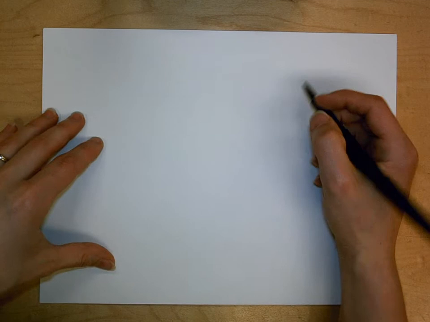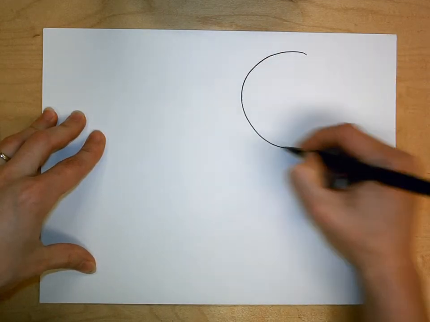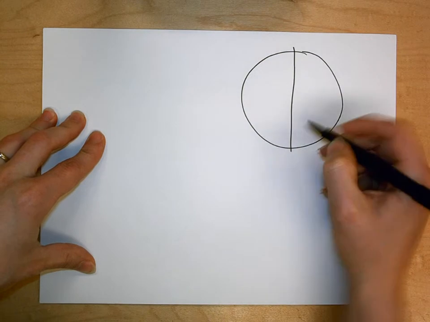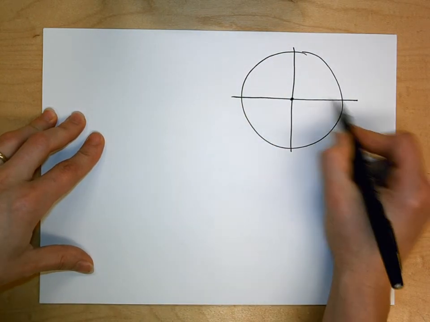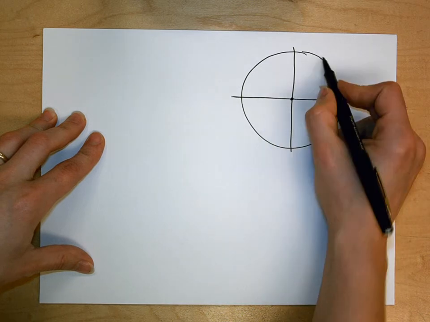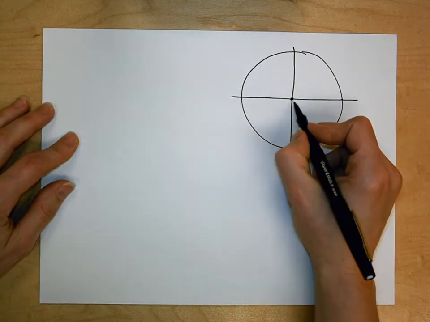So in this video, we're going to do a review of trigonometry. And really all of trigonometry is based off of one simple thing, and that simple thing is the unit circle. So the unit circle is just that. It is a circle. Let's start there. It is a circle of radius 1, so this distance from the center out to here or out to anywhere is 1. And it is centered at the origin.